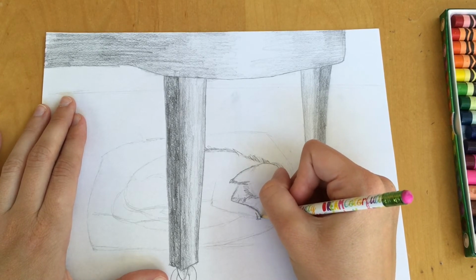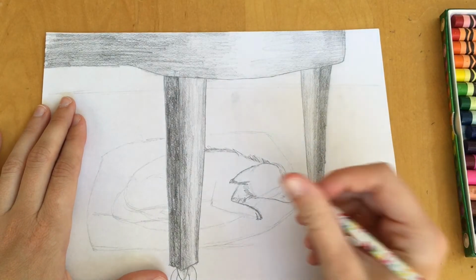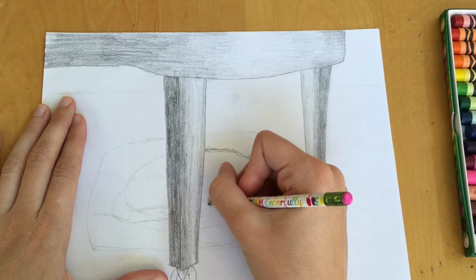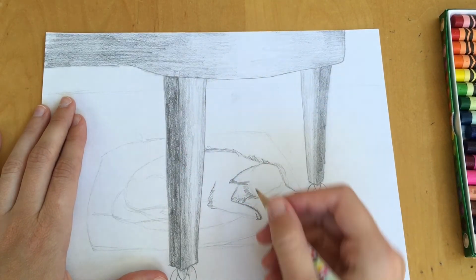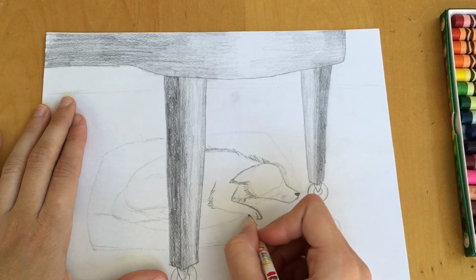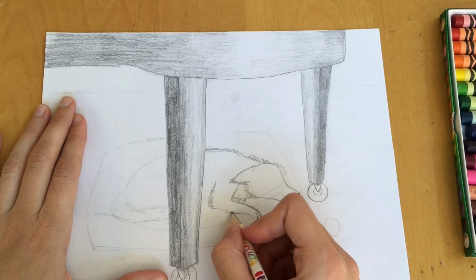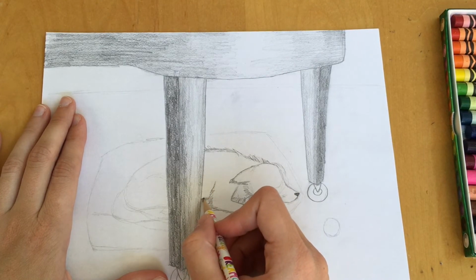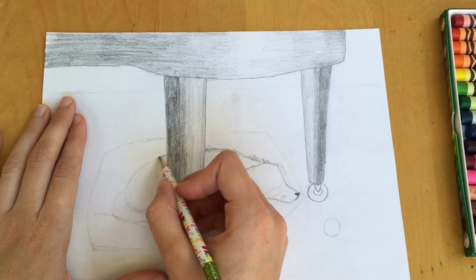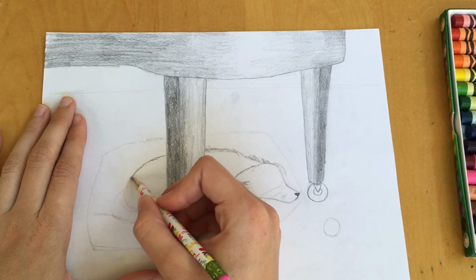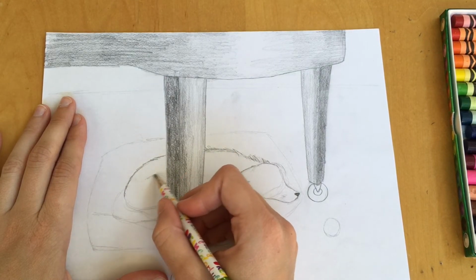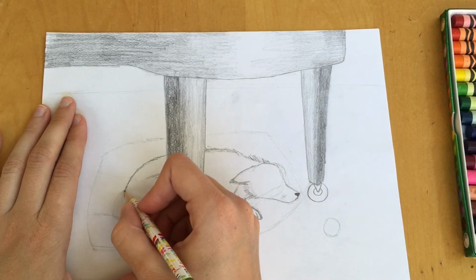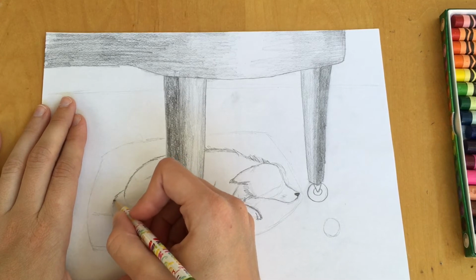Like my dog has little furry toes and longer fur on the backs of her legs. Furry tummy. And her tail's pretty furry too.